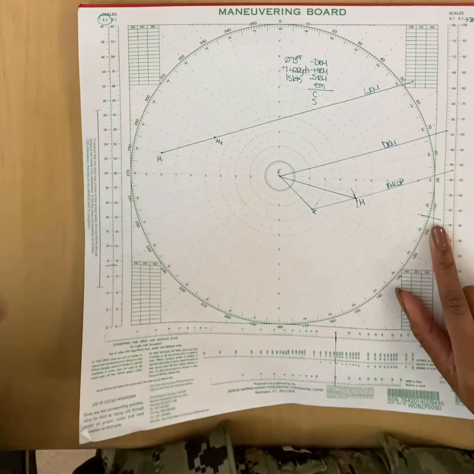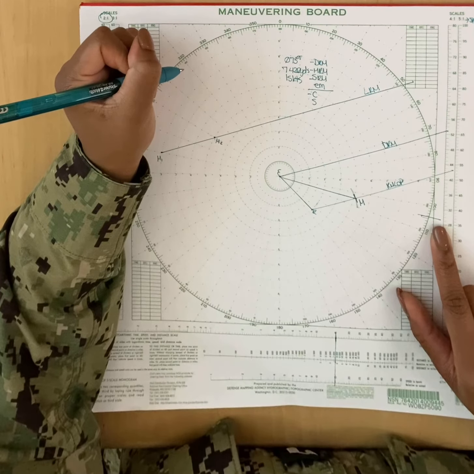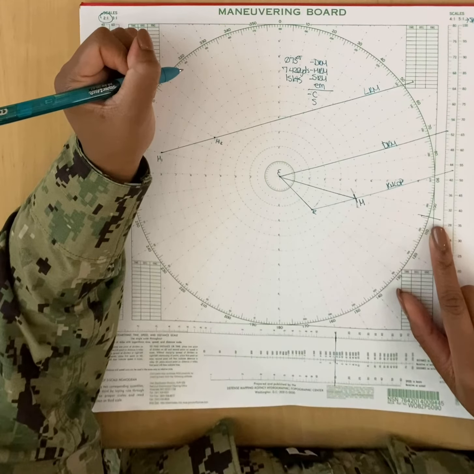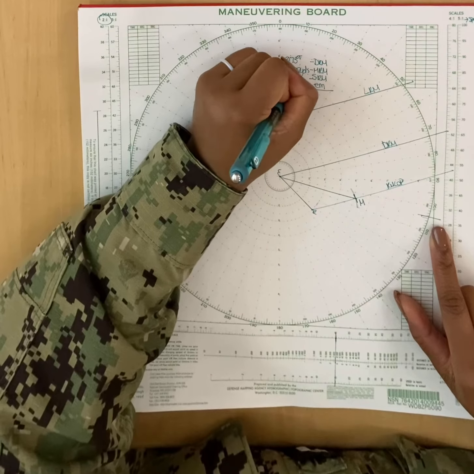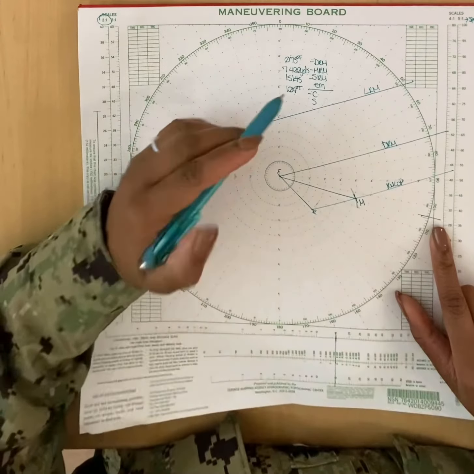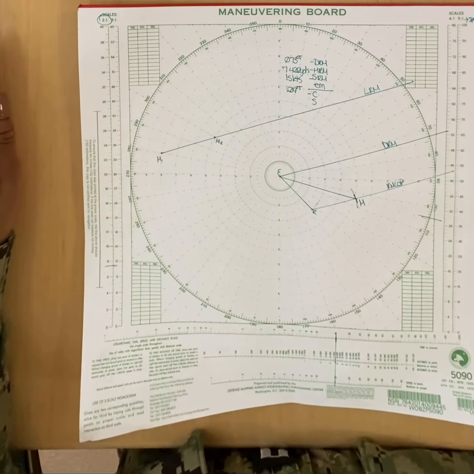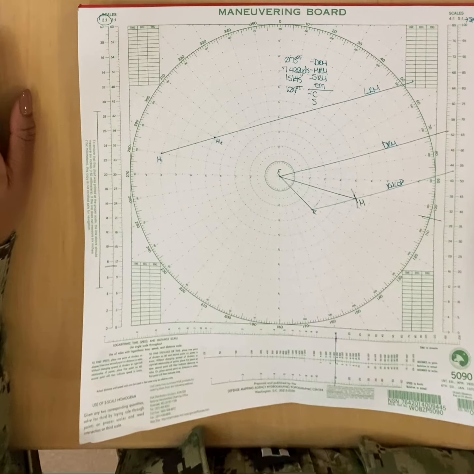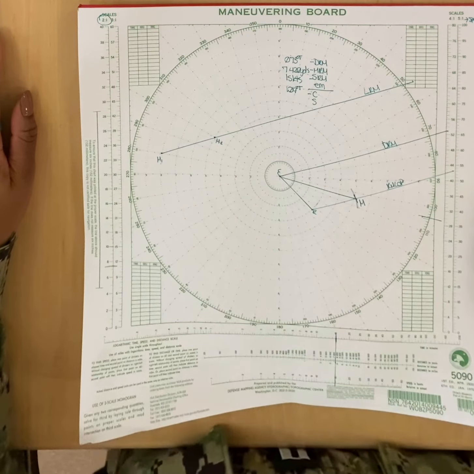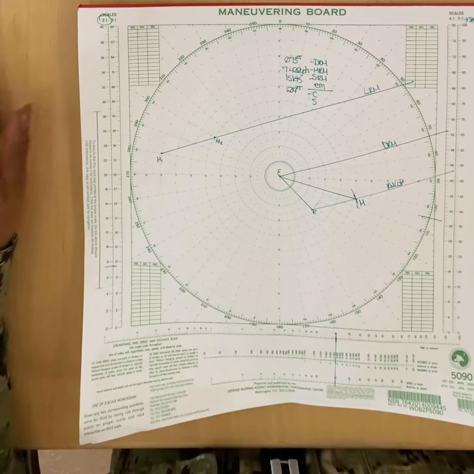So for my true course of the maneuvering ship, I got a measurement of 104 degrees true. I'm going to go ahead and write that down next to the course for the maneuvering vessel. Now I need to figure out their true speed. So I know what course they are actually traveling, what course they have ordered up on their ship. I now need to figure out what speed they have ordered up.